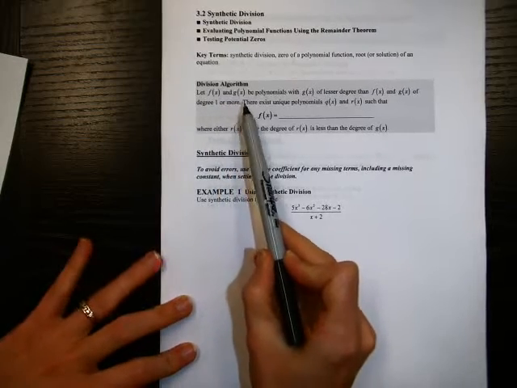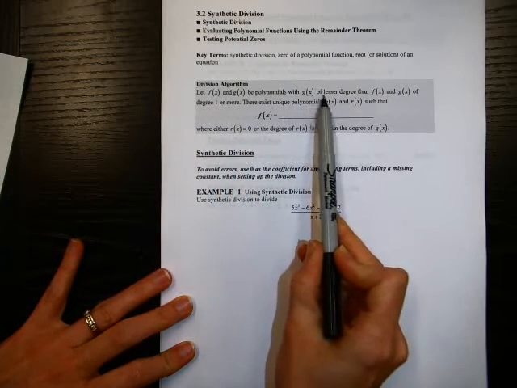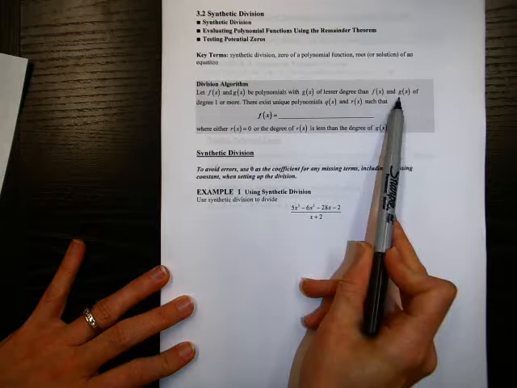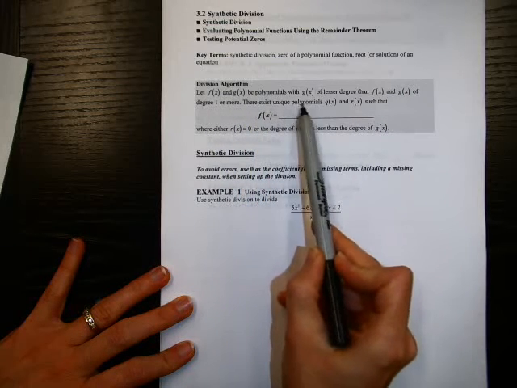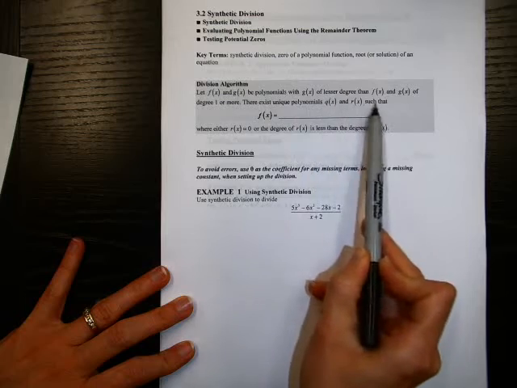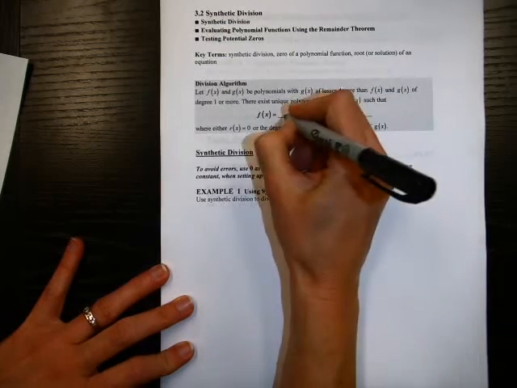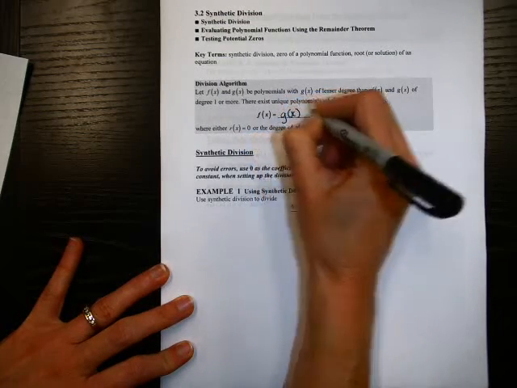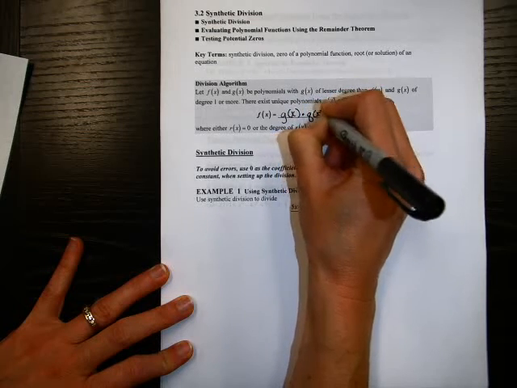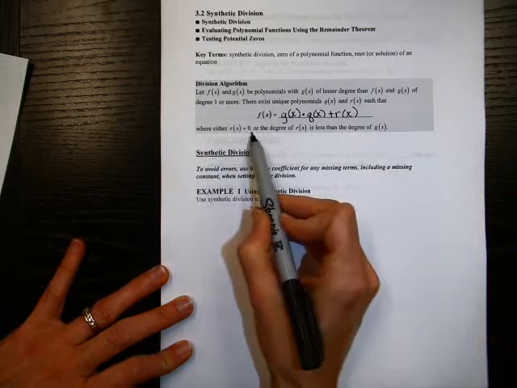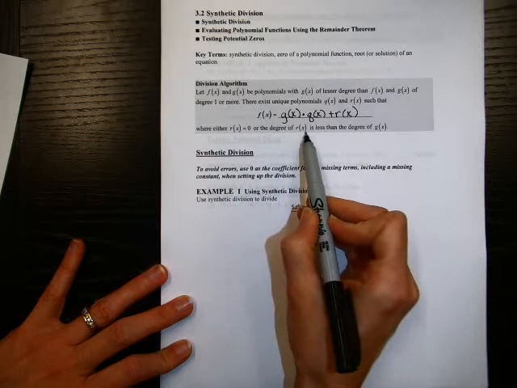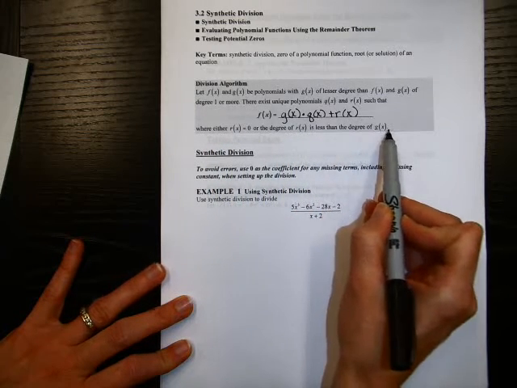Let f of x and g of x be polynomials with g of x of lesser degree than f of x and g of x of degree 1 or more. There exist unique polynomials q of x and r of x such that f of x equals g of x times q of x plus r of x, where either r of x equals 0 or the degree of r of x is less than the degree of g of x.